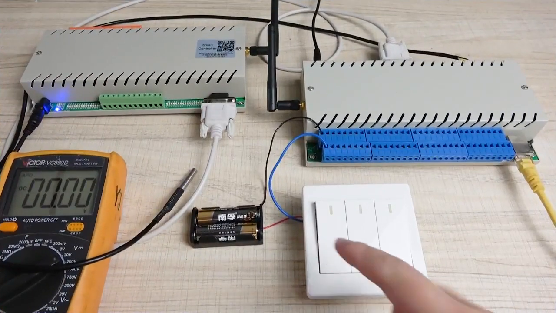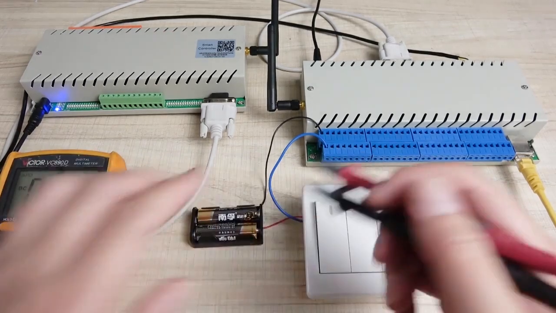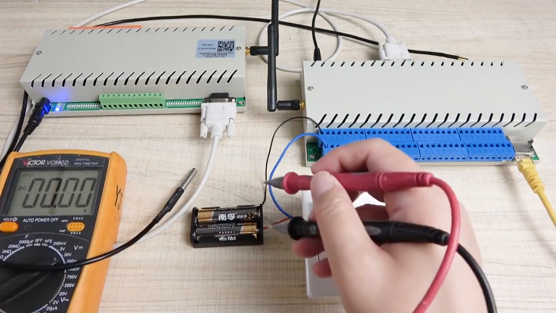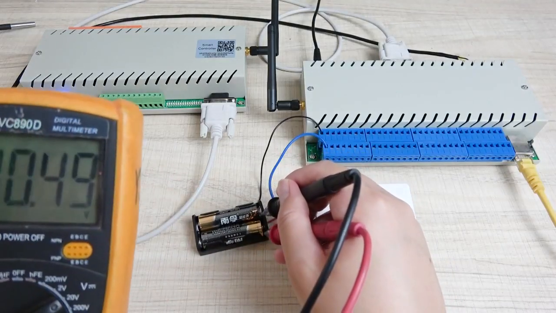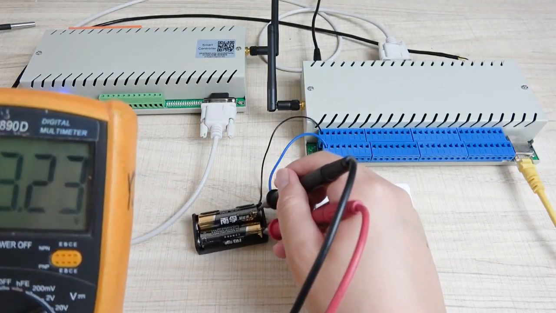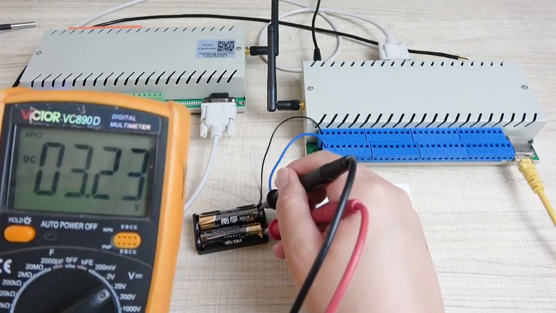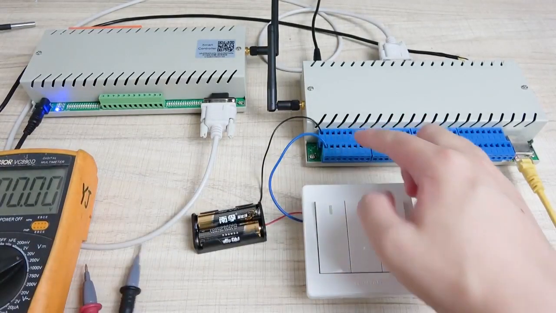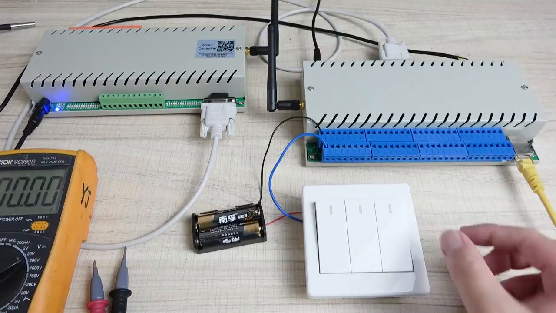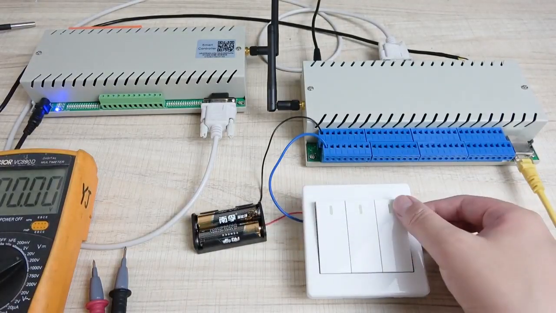Okay, now let's begin with how to use the analog input for the switch panel. We can test the voltage, and we can see 3.23 volts of the battery. Because our analog input supports 0 to 5 volt, I have connected the power line from this button.